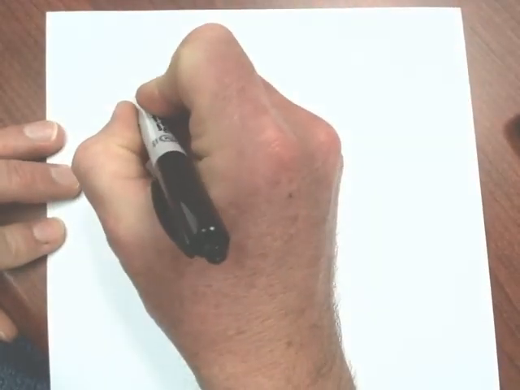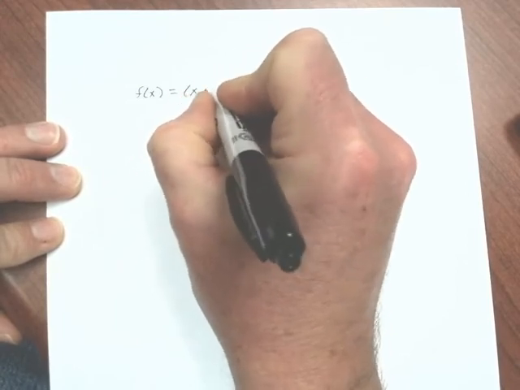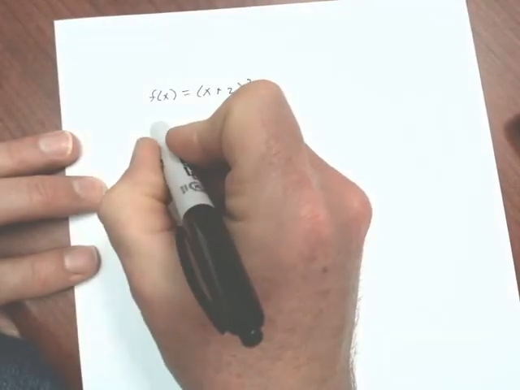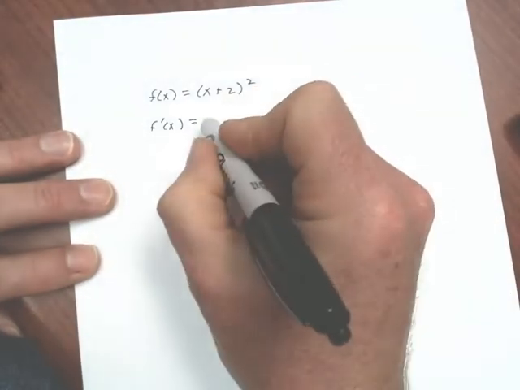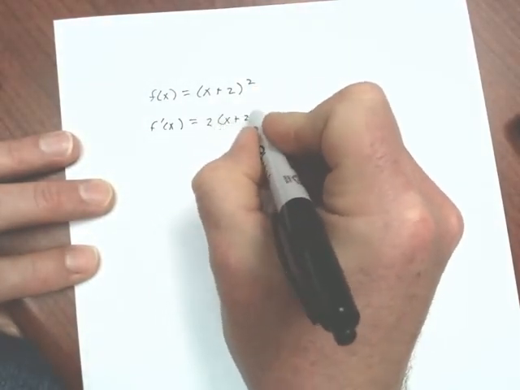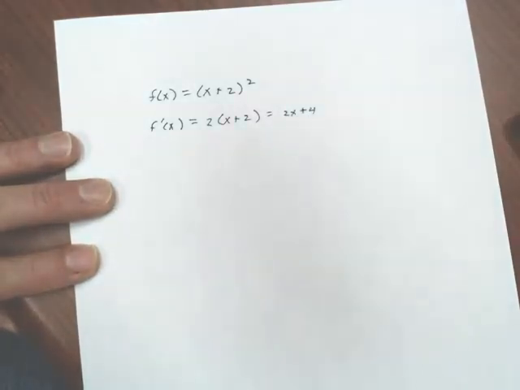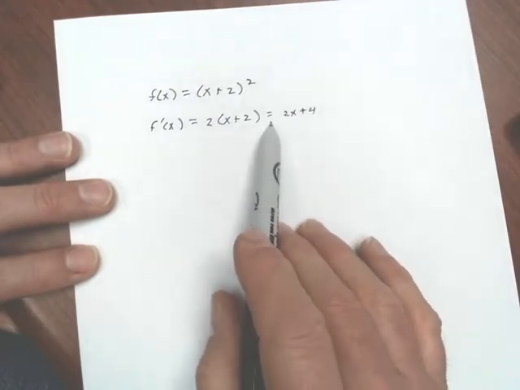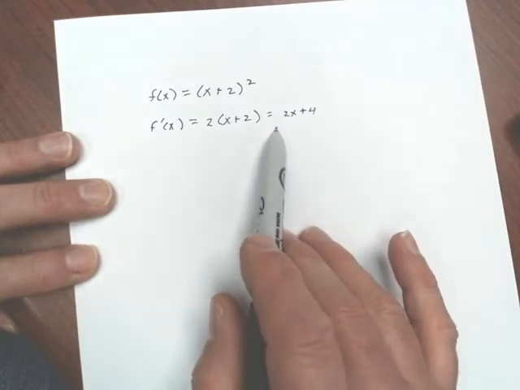But let's assume we have f of x equals (x plus 2) squared. Okay, so if we take the first derivative of this function, we get 2 times (x plus 2), or 2x plus 4. Now that in and of itself, just looking at it, doesn't tell us much, but it actually tells us a lot if we look a little deeper into it.